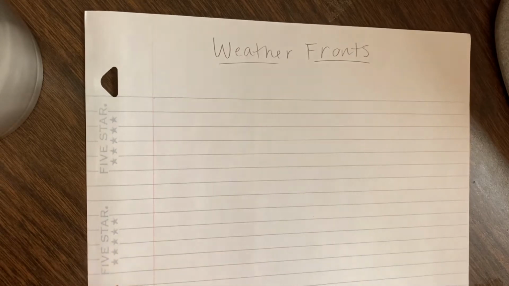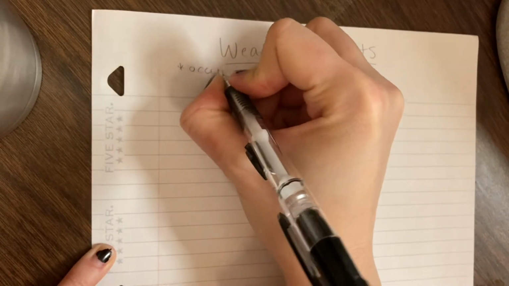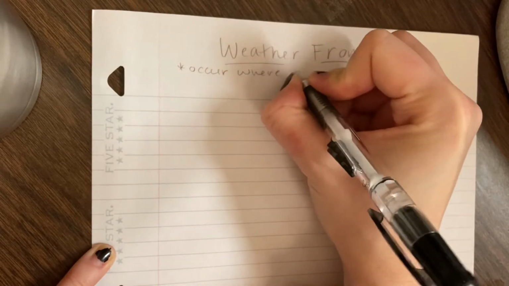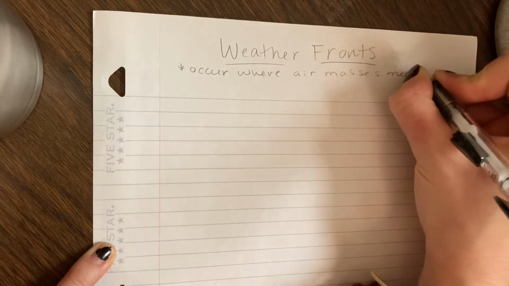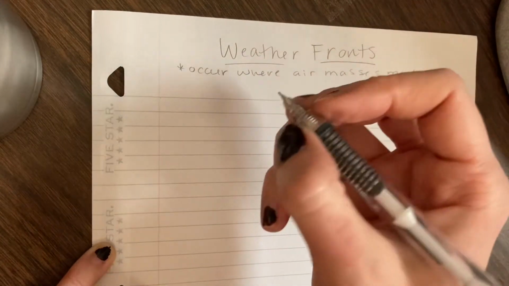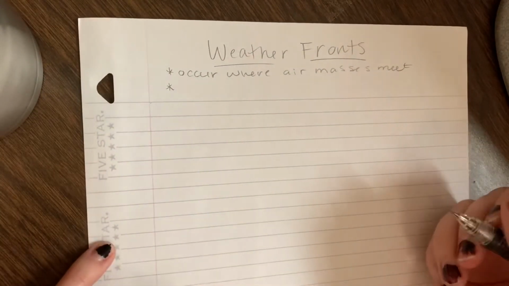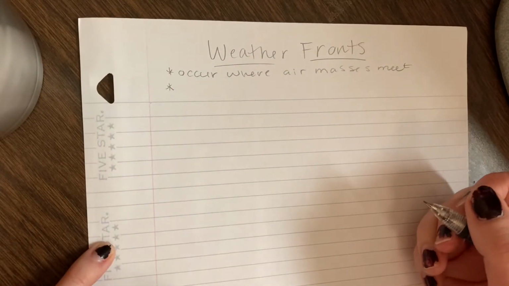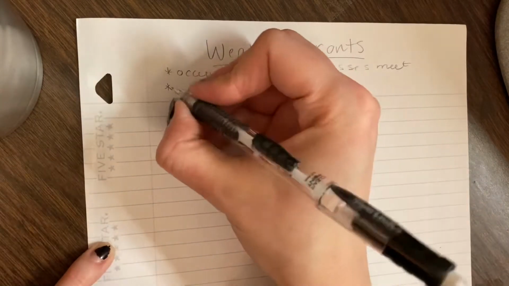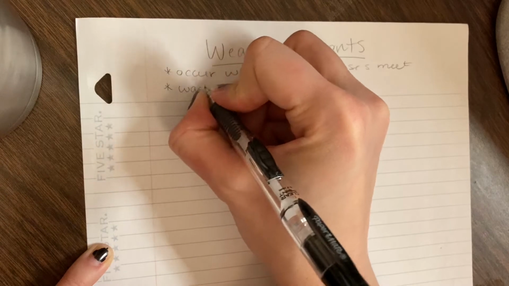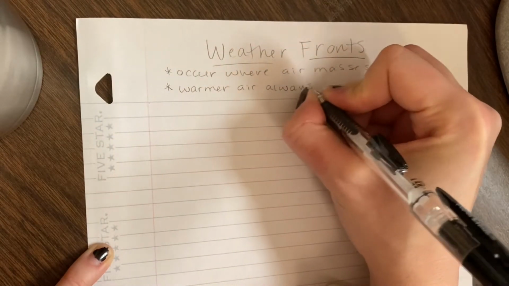Weather fronts are weather systems that occur where air masses meet. So we'll just say occur where air masses meet. And when two air masses meet, the warmer one is always going to be pushed upward by the cooler one because warm air is less dense, and so cold air can kind of shove itself underneath warm air. So let's just put that warmer air always pushed upwards.